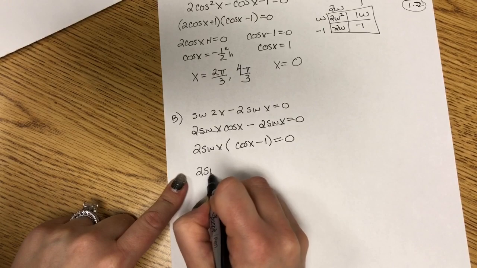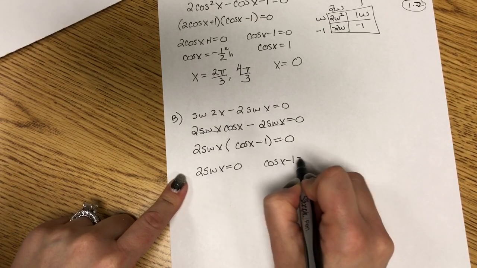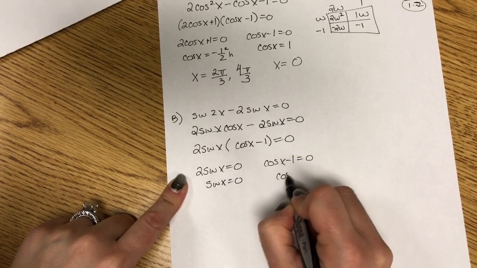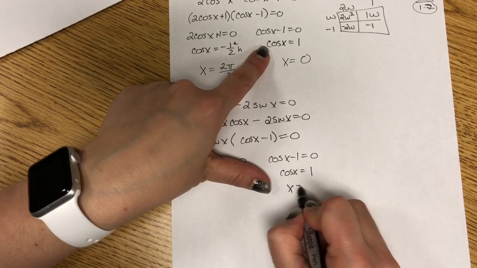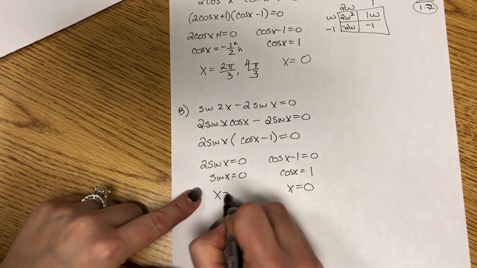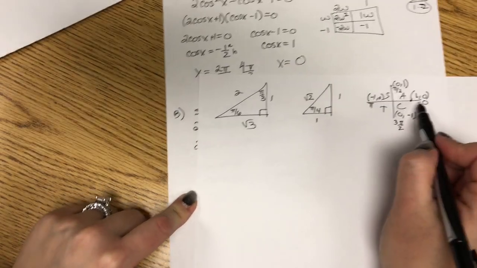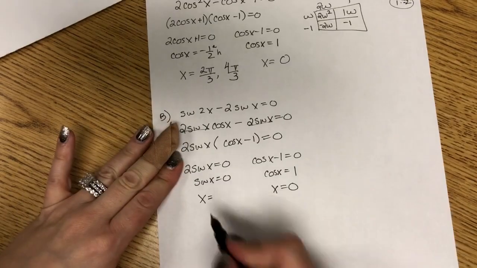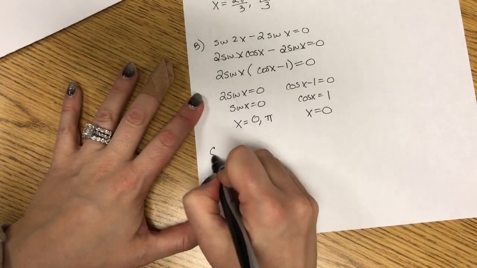Set each factor equal to 0. Divide by 2. Add the 1. So I already solved this. So when is sine 0? It's the y coordinate, and that happens at 0 and pi. Oh, that one wasn't too bad.